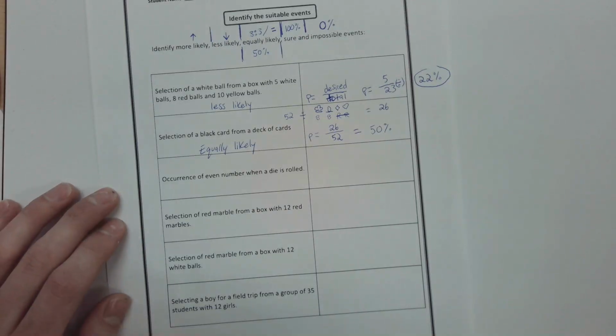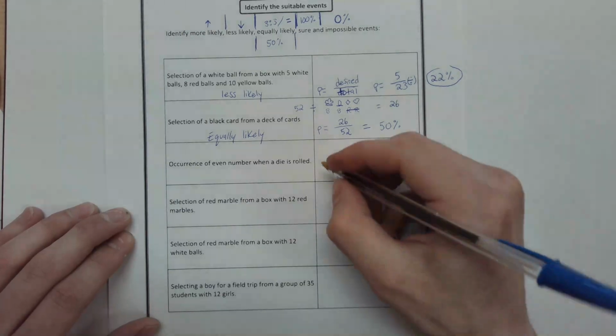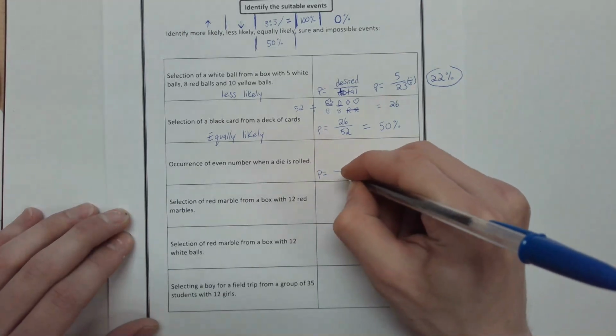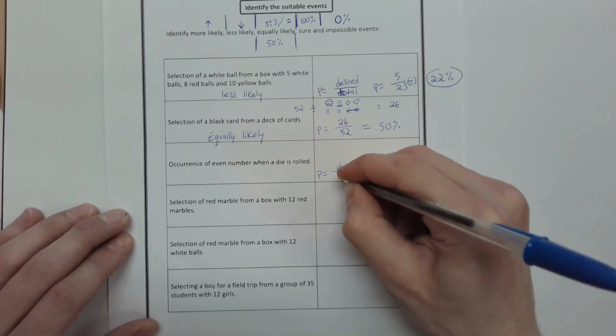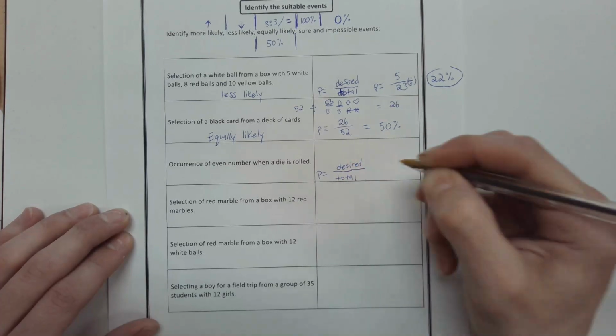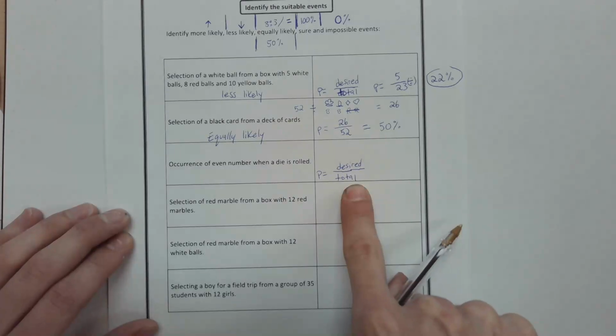All right, question number 3. Occurrence of even number when a die is rolled. All right, first, let's set up our formula. What is our total?